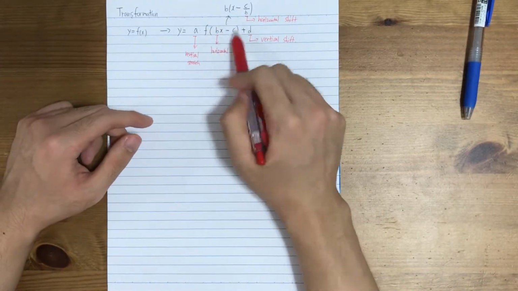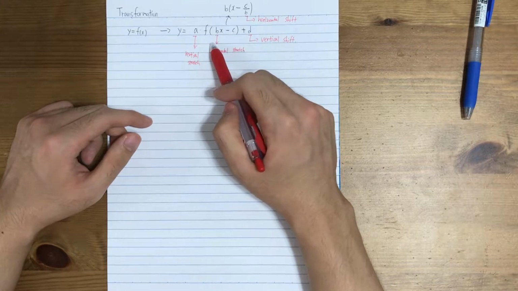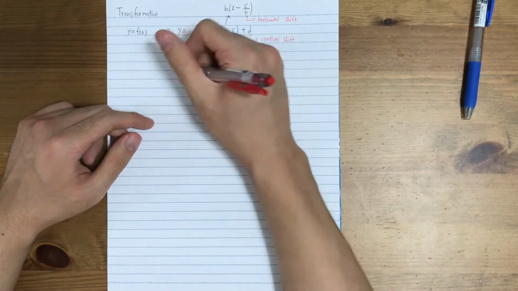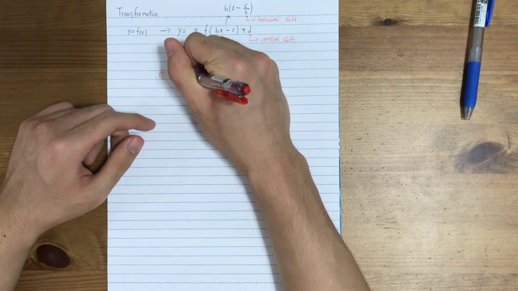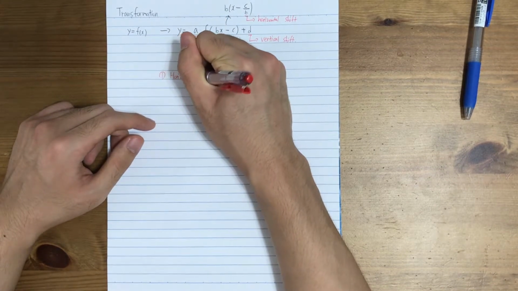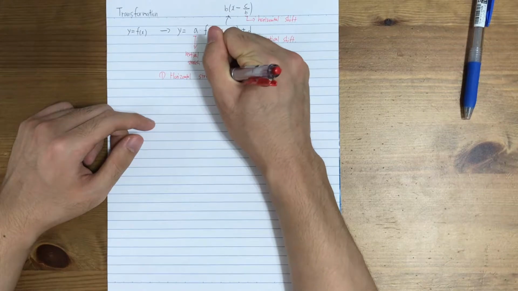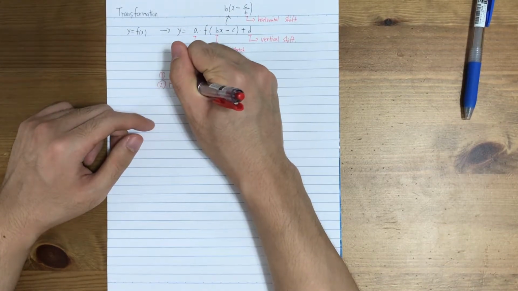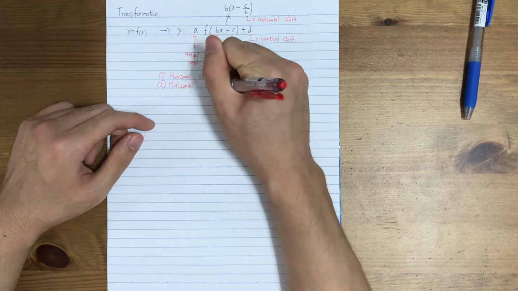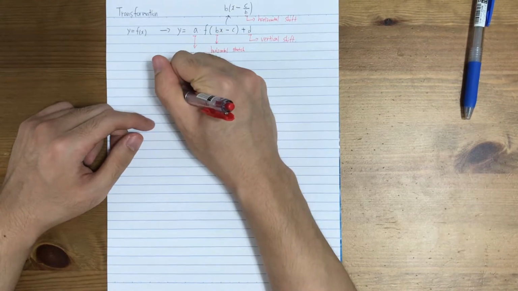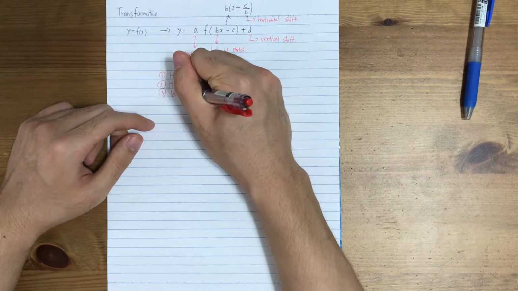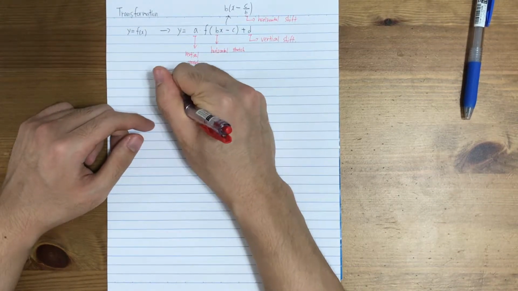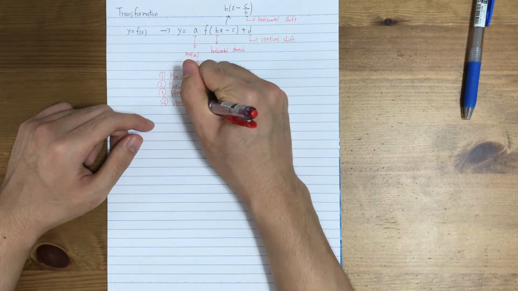And inside the bracket, what do we do first? We do the multiplication first. So that means we can perform horizontal stretch first, and then the horizontal shift, and then vertical stretch, and lastly vertical shift.